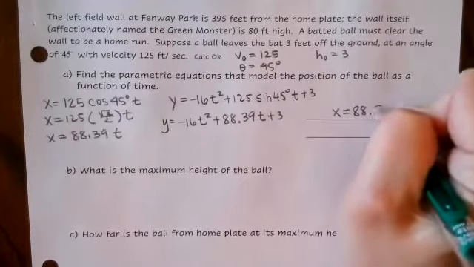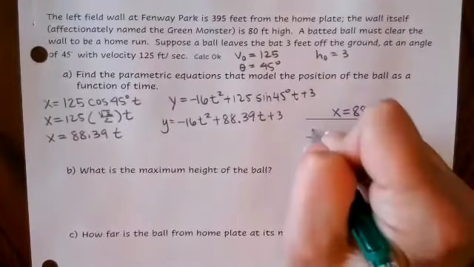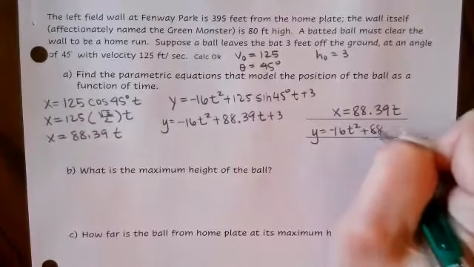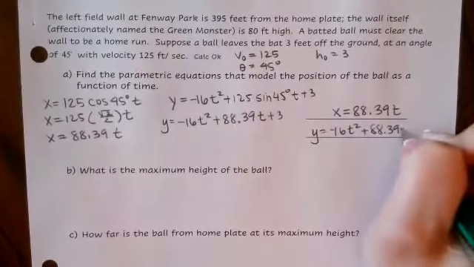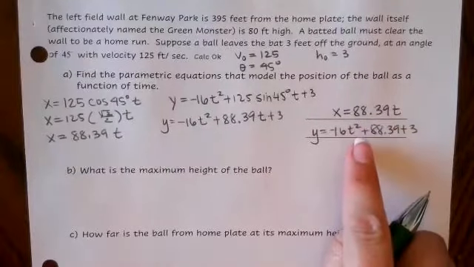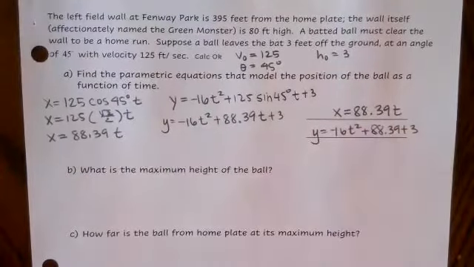So our parametric equation is written as these two. This is going to give me the horizontal. This is going to give me the vertical at all our time t's.